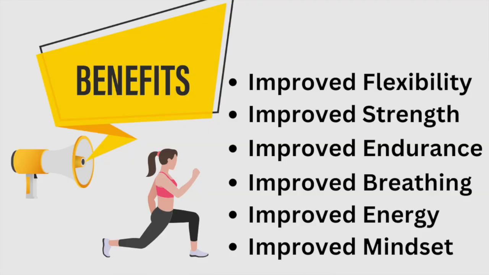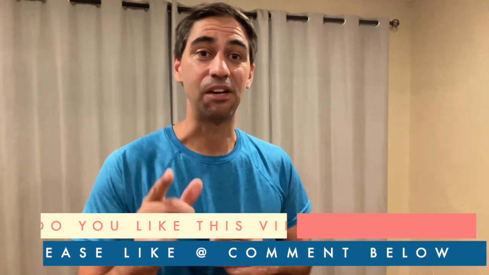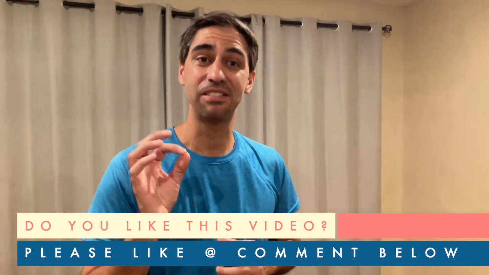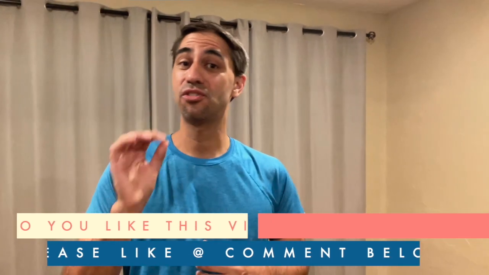And there are many benefits to doing these exercises. First is you're going to improve your flexibility, improve your strength, improve your endurance. You're going to also improve your lung function, the diaphragm, breathing, better energy throughout your body, better mental mindset. So exercise is very important. Now, let's get to it. The 10 best exercises for non-structural postural scoliosis.